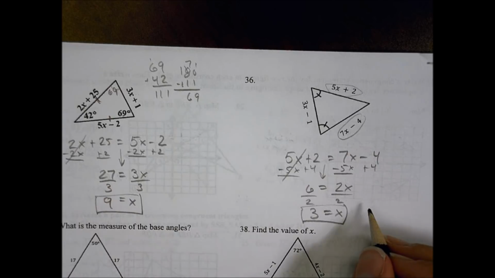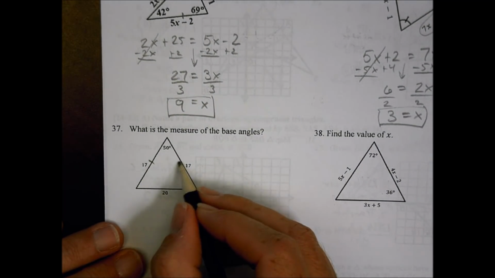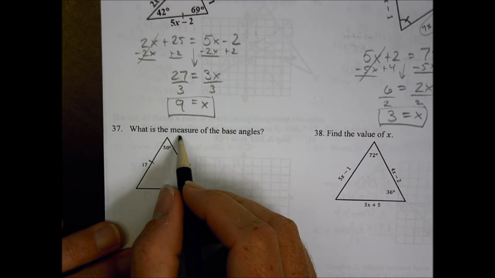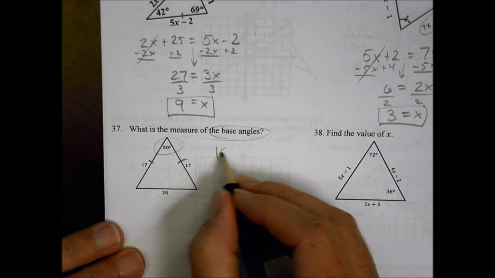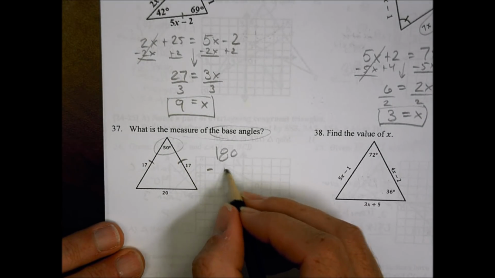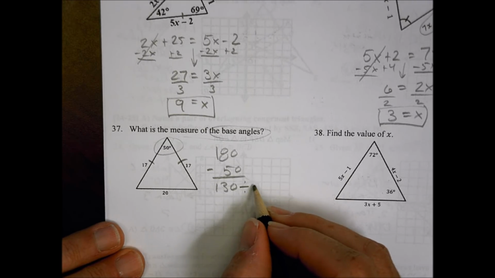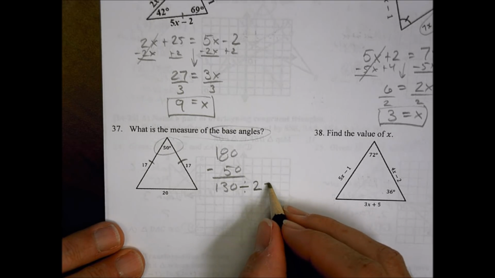Number 37. We have 17 and 17, which means these are an isosceles triangle, and it wants them to measure the base angles. If the top is 50 and my angles on the bottom are the same, I'm going to do 180 minus 50 for 130. Then I want to divide that by 2 because there are two angles there. 130 divided by 2 is equal to 65 degrees.